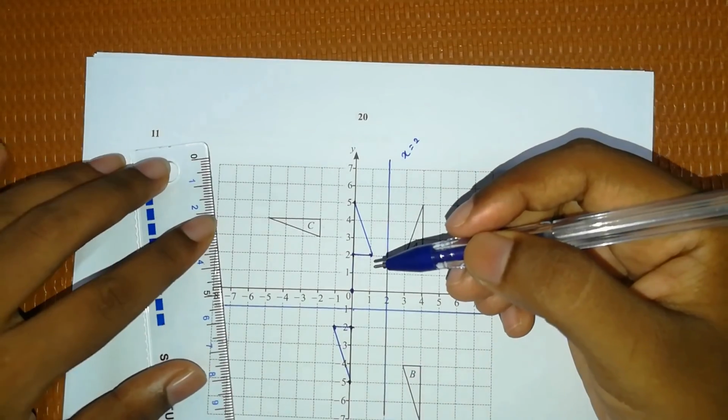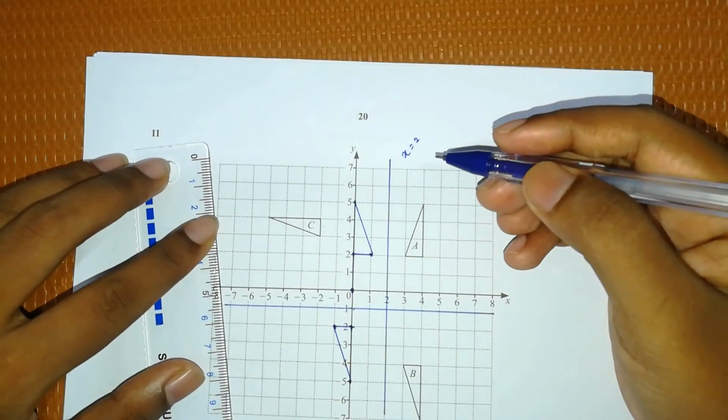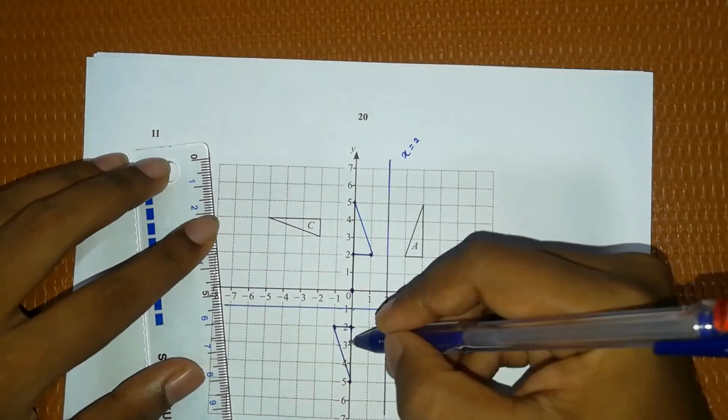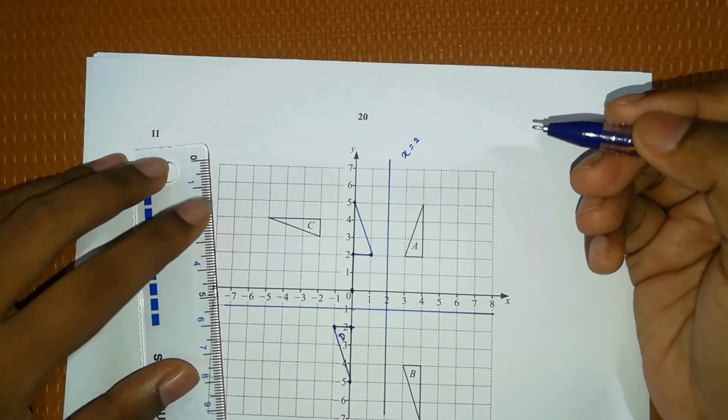Right? In the question, they ask you to draw and label triangle D. So I have already drawn it. Make sure that you label it.